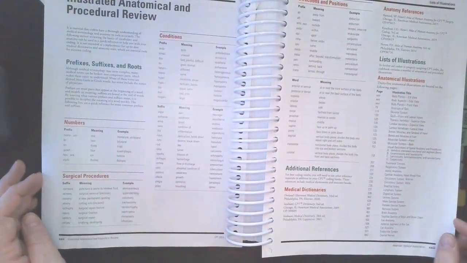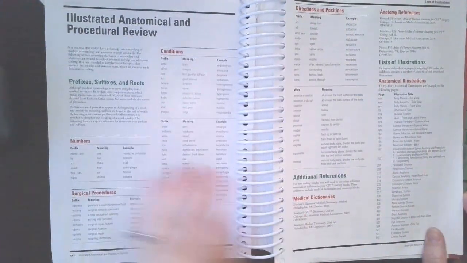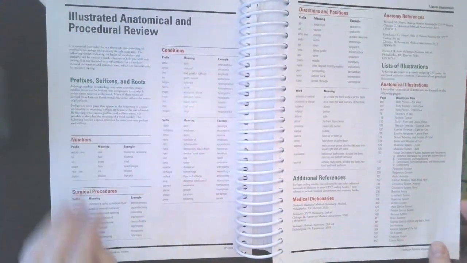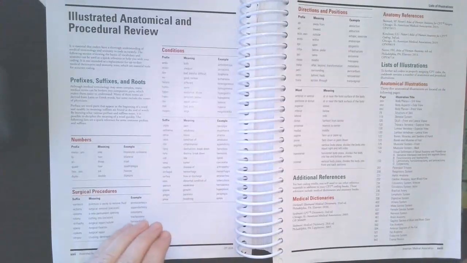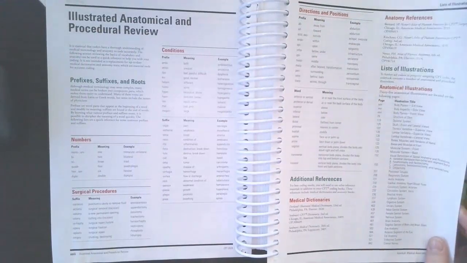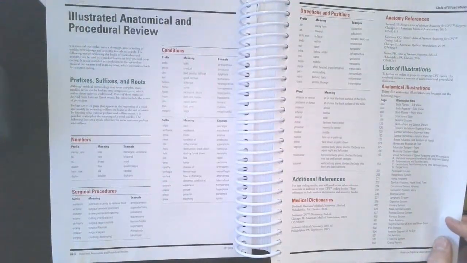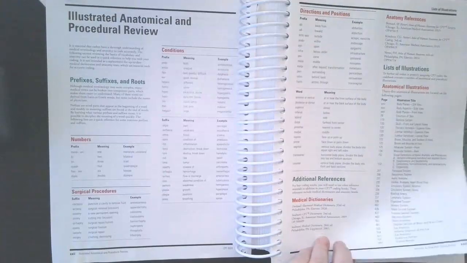Okay, so I'm going to keep flipping. Here we have our illustrated anatomical and procedural review. Make sure that you brush up. This is a lot of medical terminology. When you start CPT coding, you really need to brush up on your medical terminology. If you don't know the difference between an ostomy and an ectomy, you're going to really have to brush up on that because those are essential.